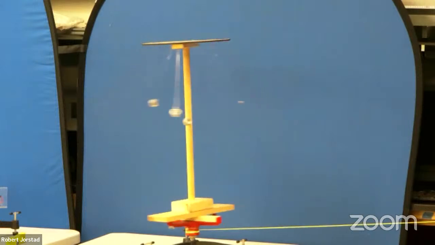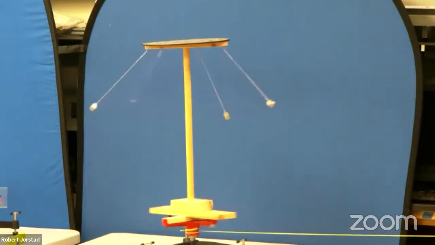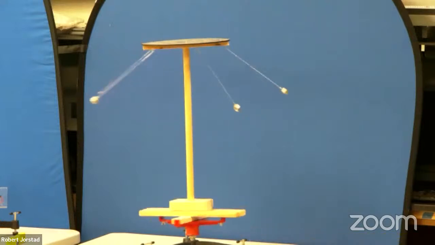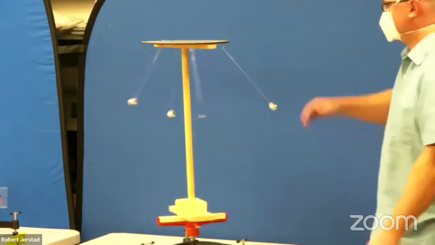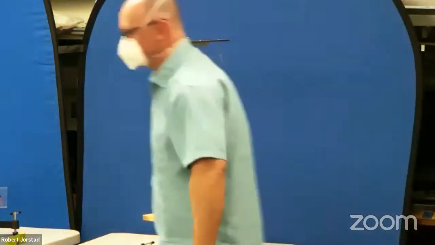Do you agree the inner one has a smaller angle and the two that are at the same radius have the same angle? Isn't that kind of cool? All right. Let's look at the FBDs real quick. Let's go to the board. You guys get your paper out.